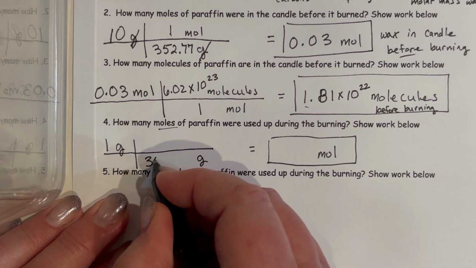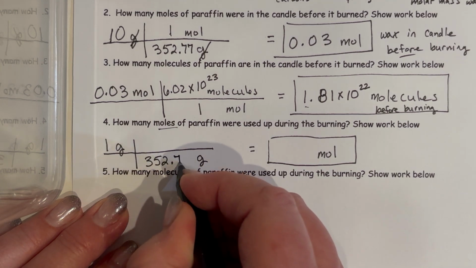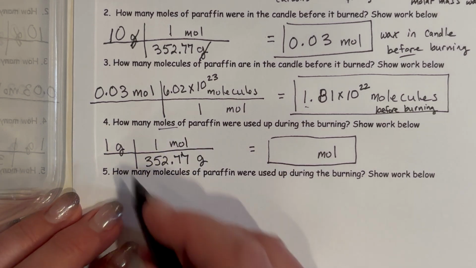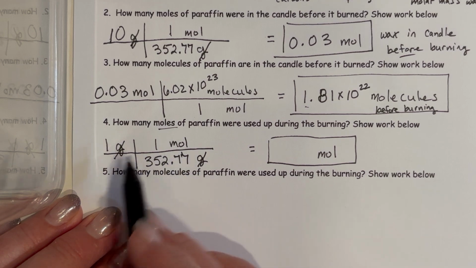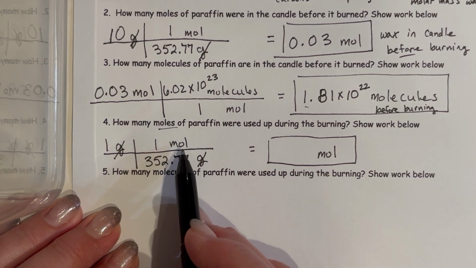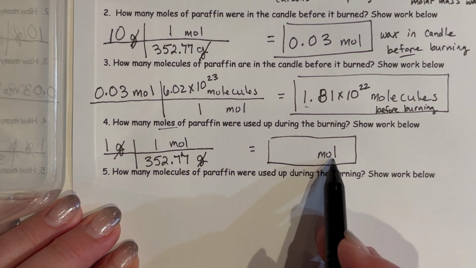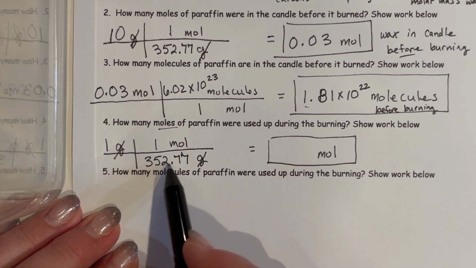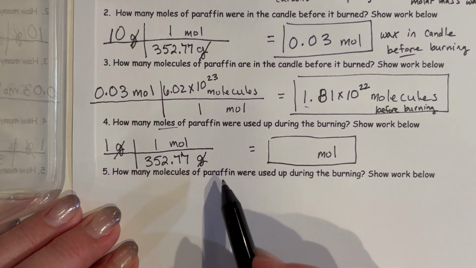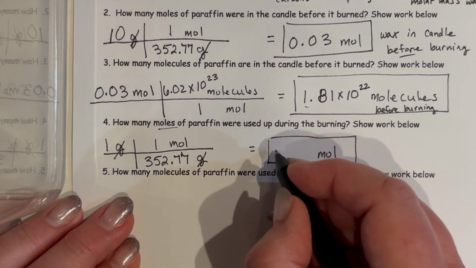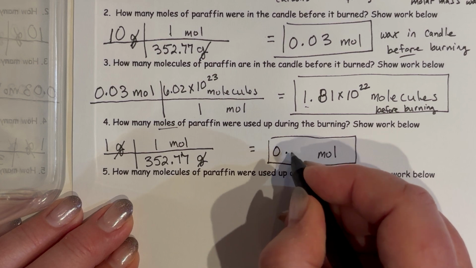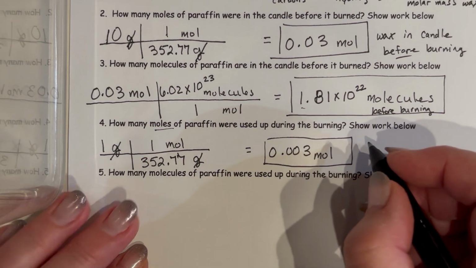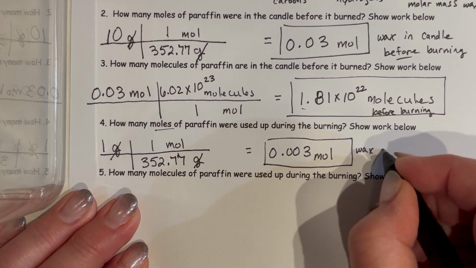So 352.77 grams for every 1 mole. All right, this allows us to cross cancel the grams, and now we just have moles as our only unit that is there. That's going to give us our answer in moles. So we just have to divide 1 divided by 352.77. Put that in the calculator, and we're going to round to the nearest hundredth, and it's 0.003 moles. And that's the wax in candle.